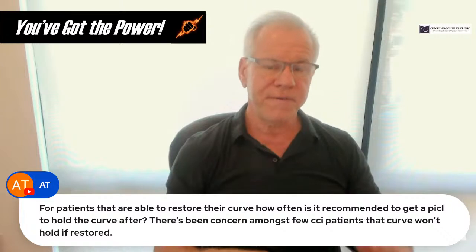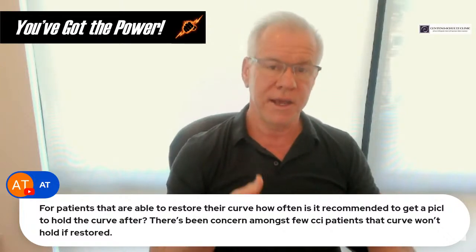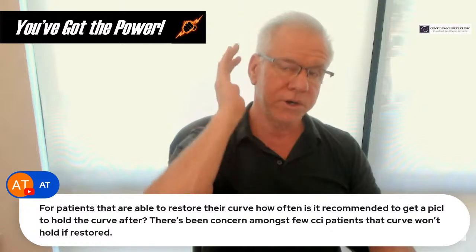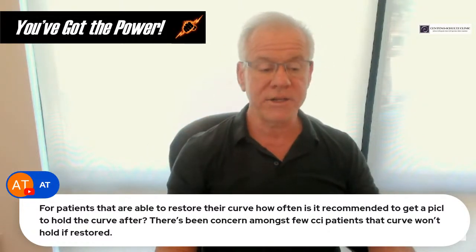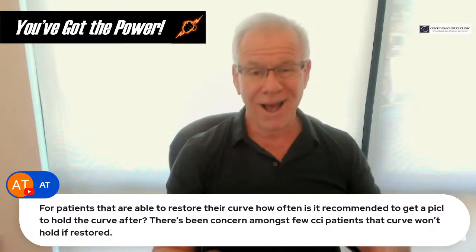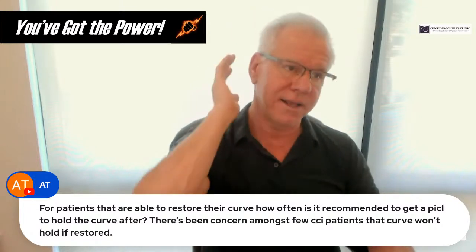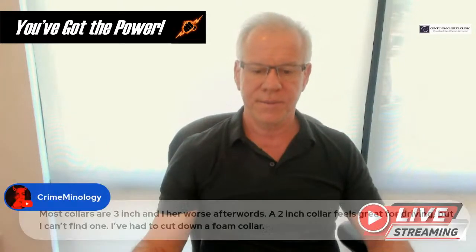It doesn't really interface very much with a PICL other than increasing the curve, or generally taking some weight off of those upper cervical ligaments, and it may make it easier for those ligaments to heal. Obviously, if you can't tolerate curve restoration, then you've got to get those ligaments tight before that person can tolerate it.